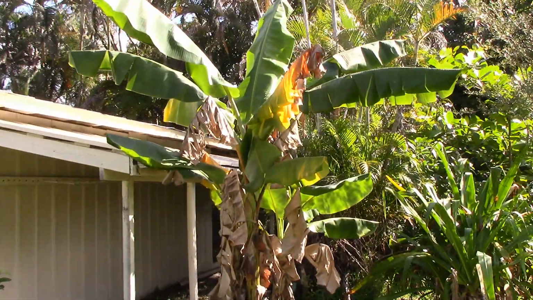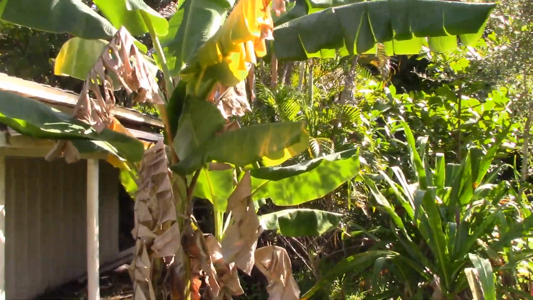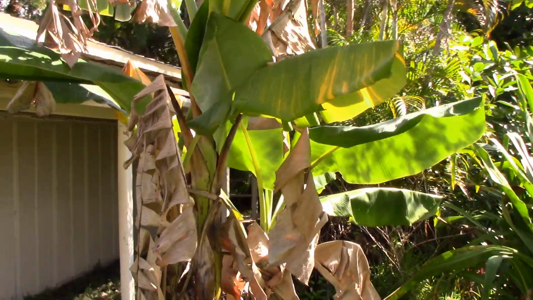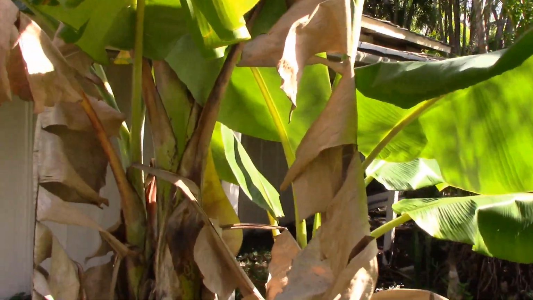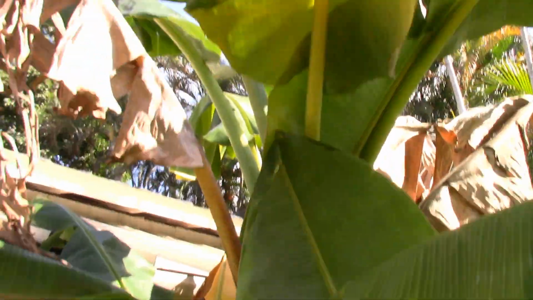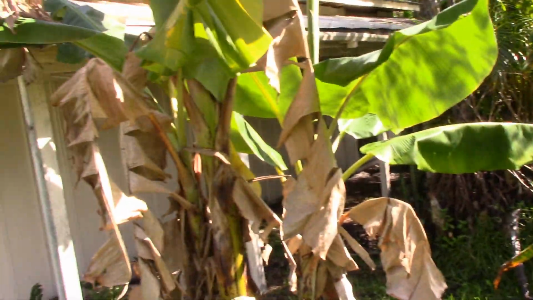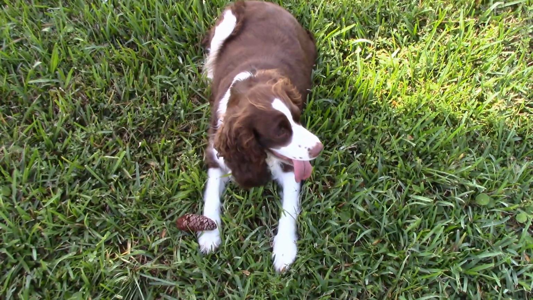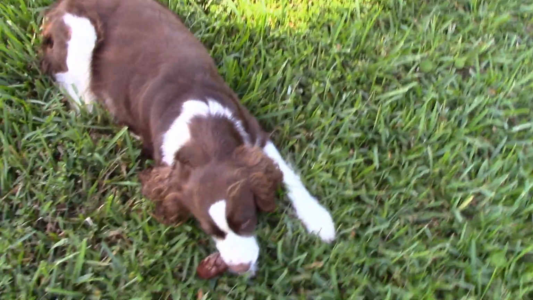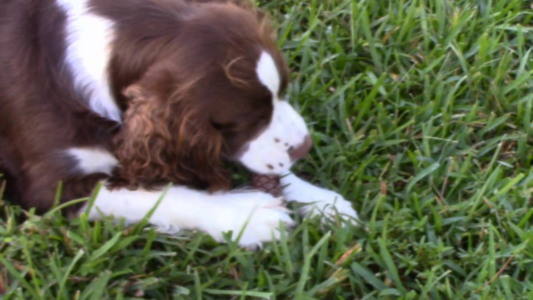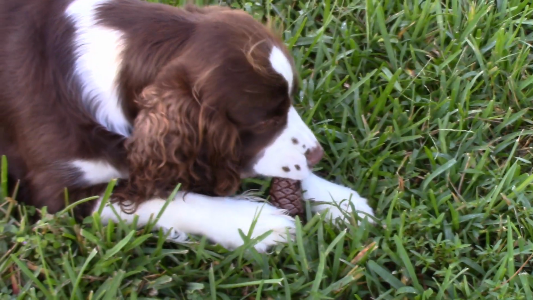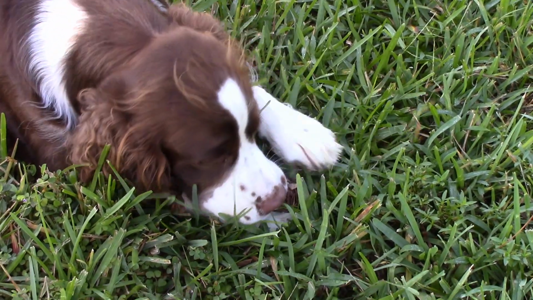So I think here's a tree that we planted 2 years ago. This is a banana tree. So yeah, it's shedding a lot of its leaves already, but you know, we got a lot of healthy ones coming back in. What'd you find there, Stella? Is that a pine cone? You see, trees are so great that they grow dog toys.